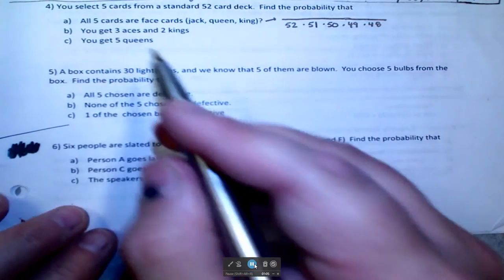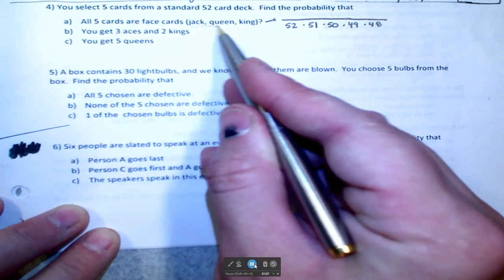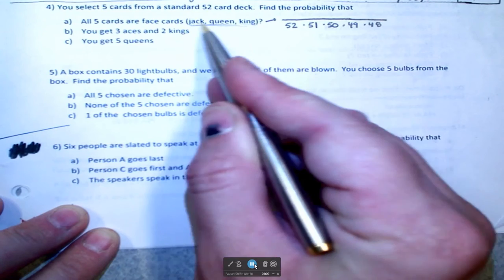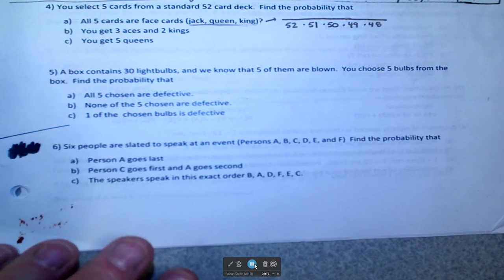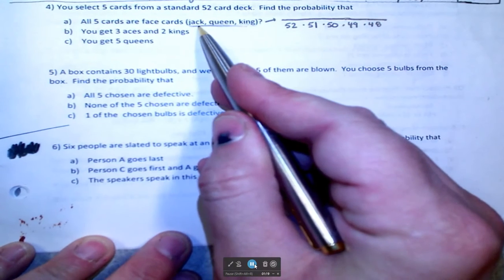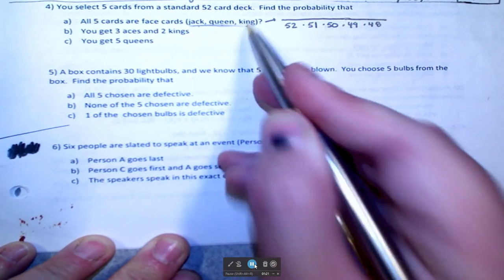Now, the top is what fits this description. They want all 5 cards to be face cards, a jack, a queen, and a king. There are 4 jacks, 4 queens, and 4 kings, so there are 12 cards that satisfy this description.